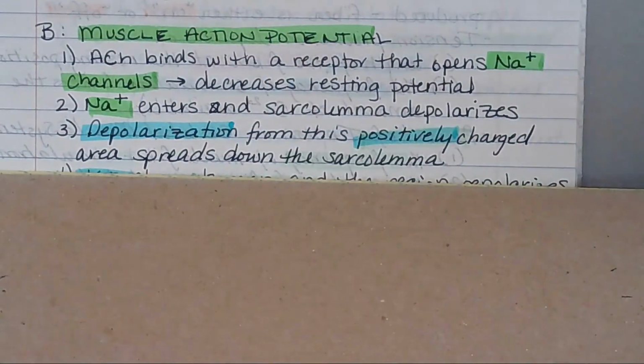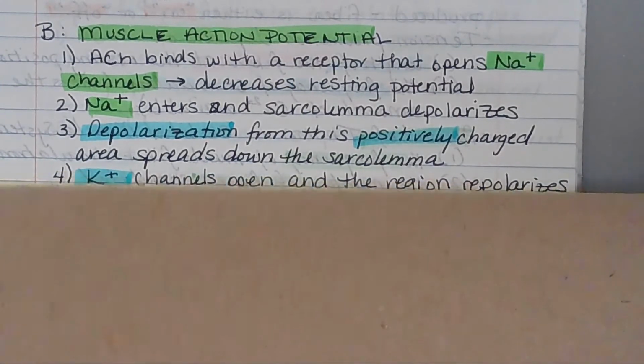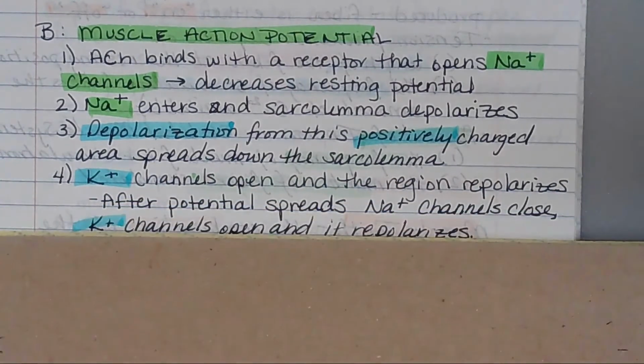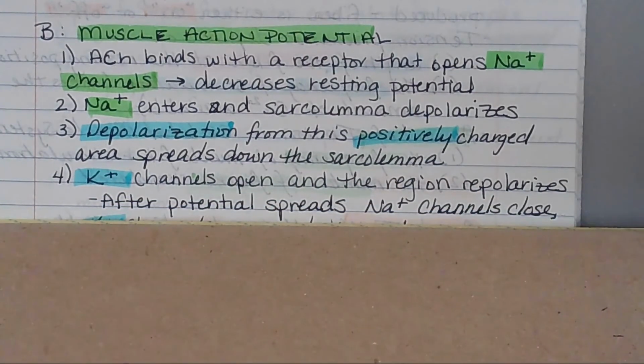Okay, so what ends up happening is when we depolarize from the positive end and we change it, that depolarization ends up getting spread down the membrane. So the sarcolemma ends up changing from being this positive to negatively charged thing to where there's no longer a charge on either side. Because that happens, your membranes don't like to not be polarized, essentially.